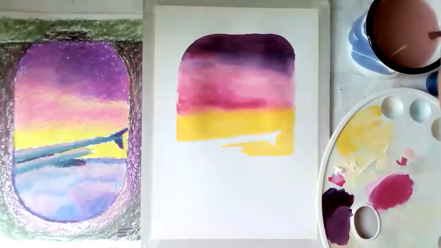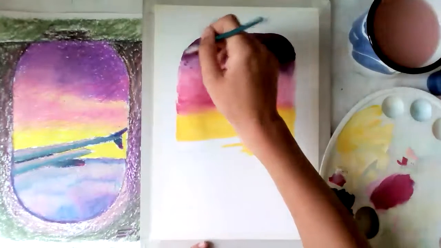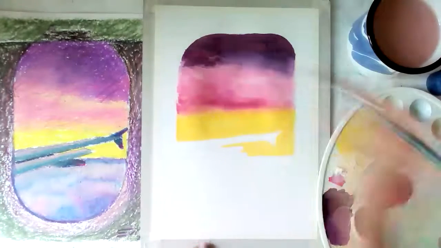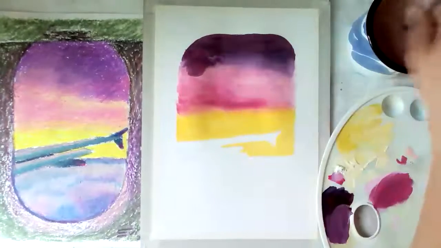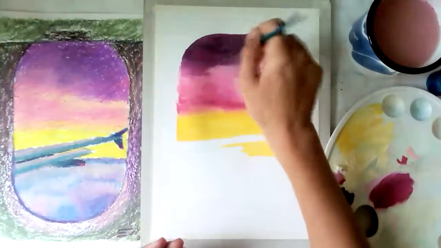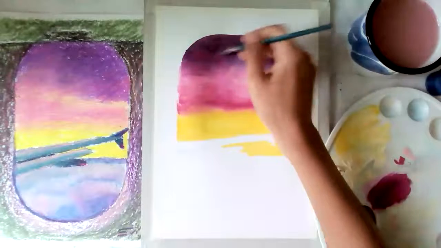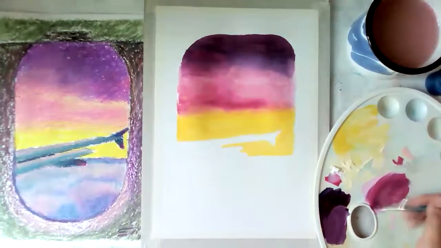Are you now making the darker pink a little faded into the normal pink? I'm already playing around. So we did the basics. We did base yellow, this light pink, and then we had purple going from up to down. And now I'm already trying to make my sky interesting. So I'm adding this darker pink. Okay, here maybe it was a bit too much. So just already trying to see how it can be interesting.